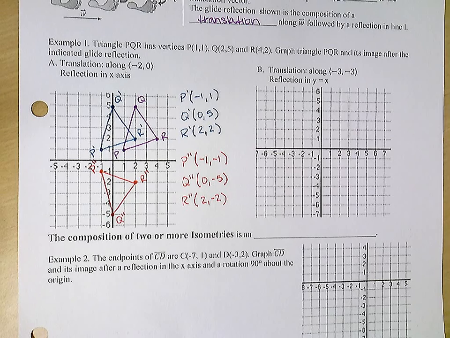Okay, so again, you want to take your pre-image first, do the translation, because that's what was given to us first, find those prime coordinates, and then do your second transformation. In this case, it was a reflection in the x-axis. And you want to use those prime coordinates you just found. Don't go back to your pre-image and reflect that one. Okay, questions on example 1, letter A.